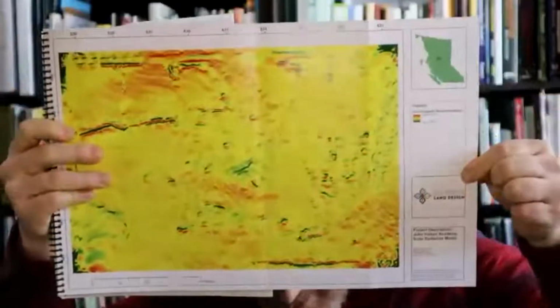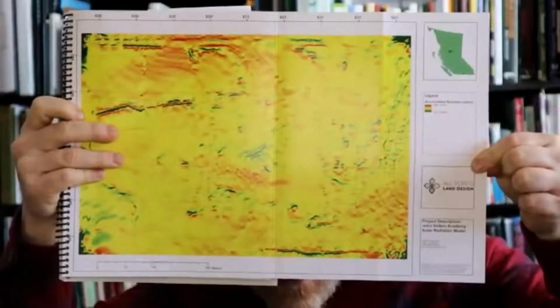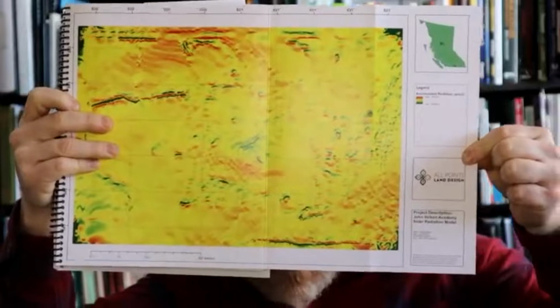So this is a solar radiation map. That solar radiation map will be specific to that site and will likely be separate for that client. So they will normally not have a portfolio, student portfolio to go through.